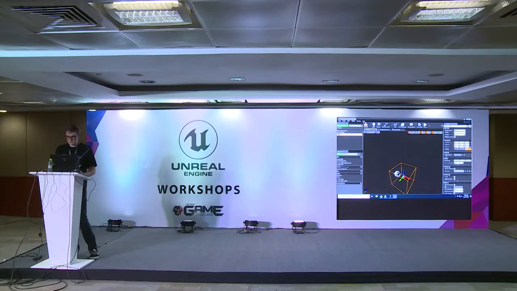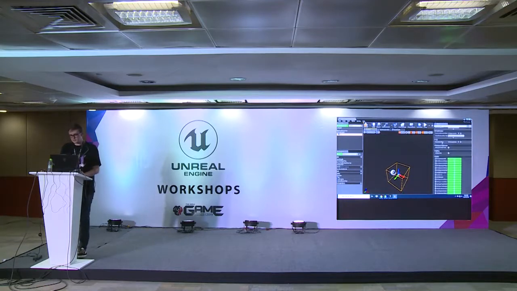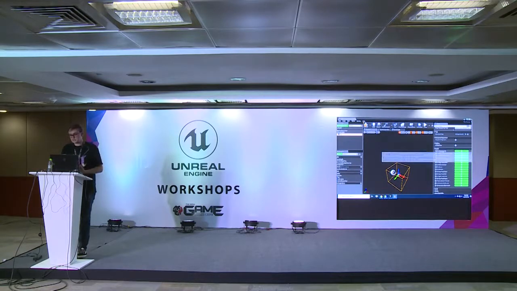Now, if I actually scroll down on this component, any of your components at the very bottom are going to have a list of all the potential events they can trigger. Events are just function calls that are triggered by something Unreal has set up for you. So in this case, we have stuff like on hit or on overlap. We're going to use on overlap, but there's a few different options in here.